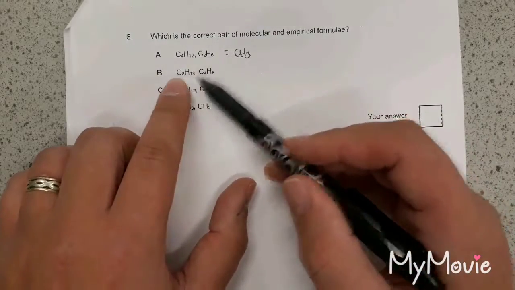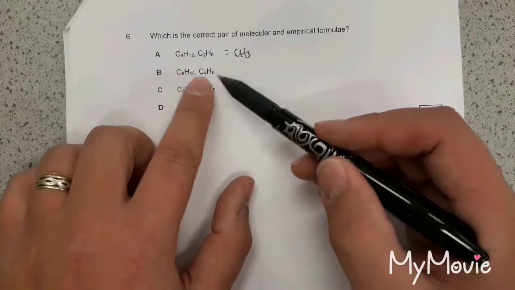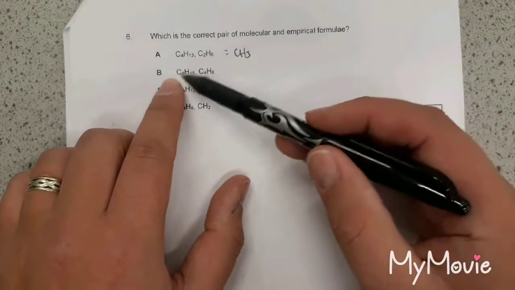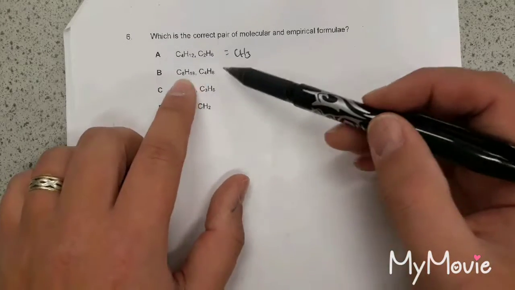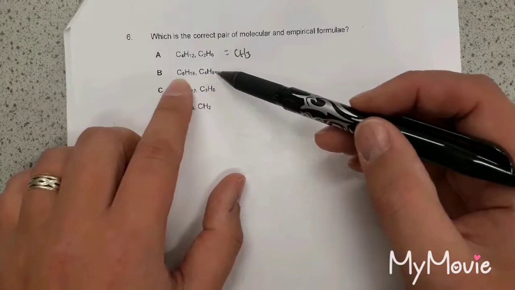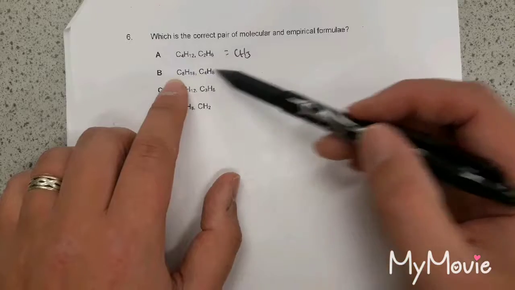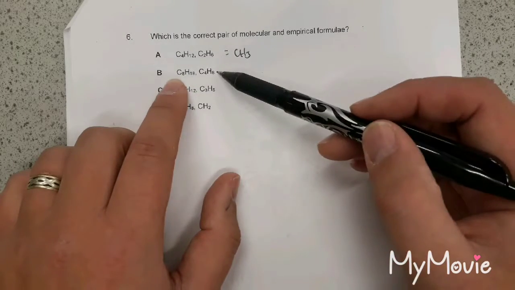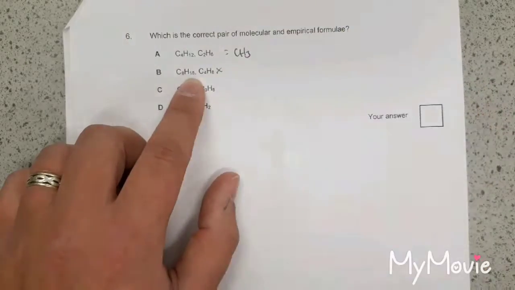C8H18 to C4H8. So what have we done there? We've taken that down by 4, but then that down to 8, so we've halved it again. Well, that doesn't work, does it? Because half of 18 is not 8, it's 9. So that's just wrong altogether.